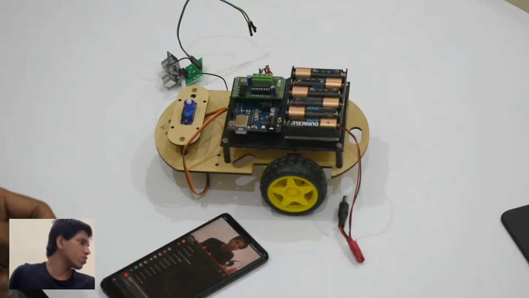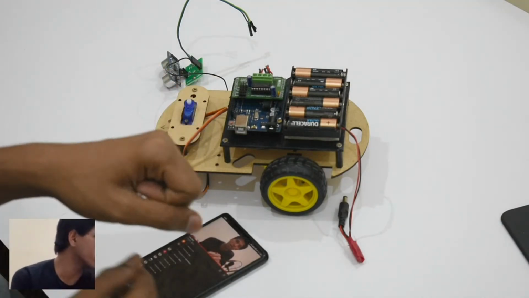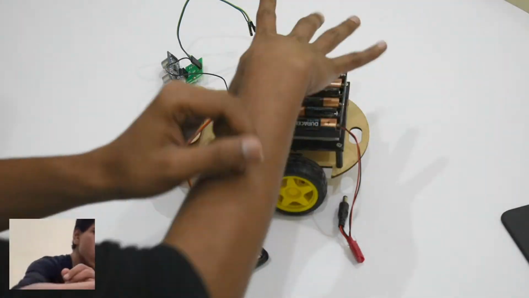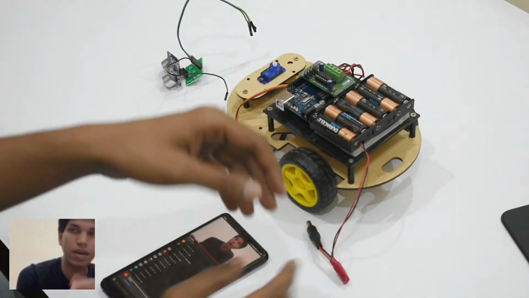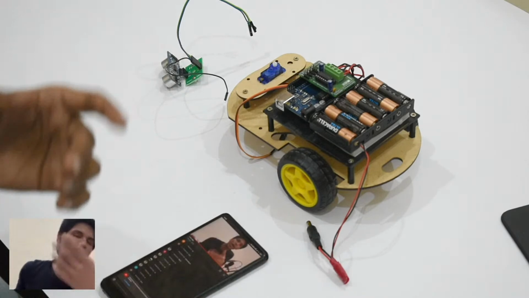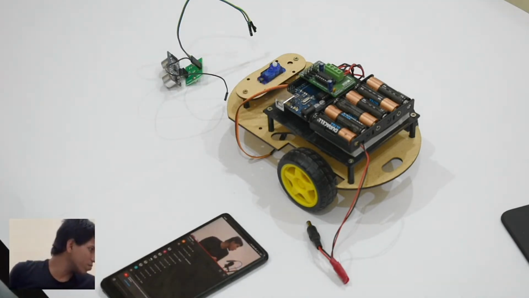Here, what we are going to do today is we are going to make our car not follow a specific path, but try to avoid any obstacles that come in its path. Like I'm just going to change the scene here so you guys can see the car. So I have a car here, you guys can see. This is the same car that we built in last week's session.